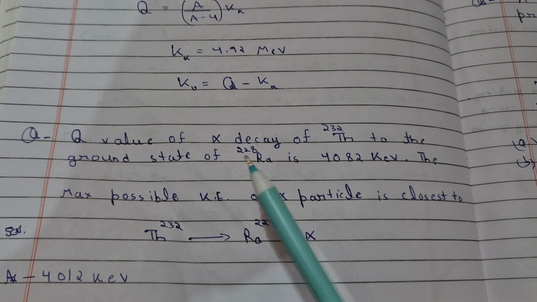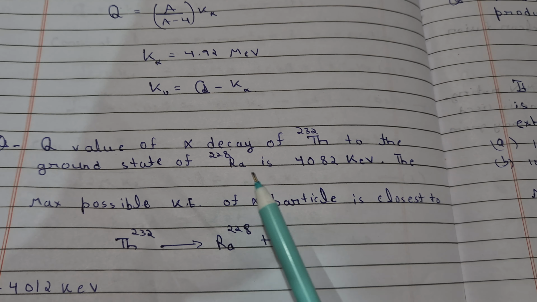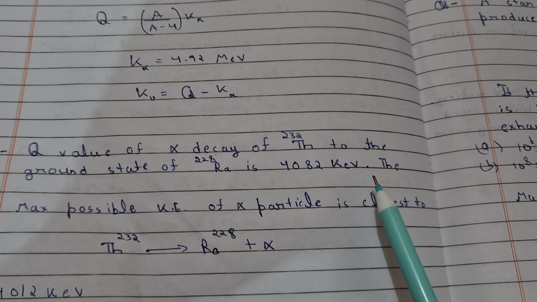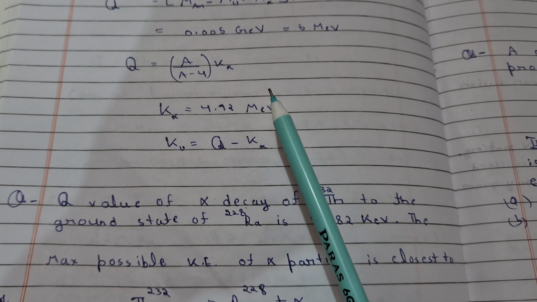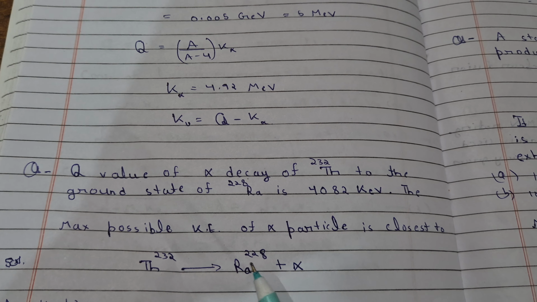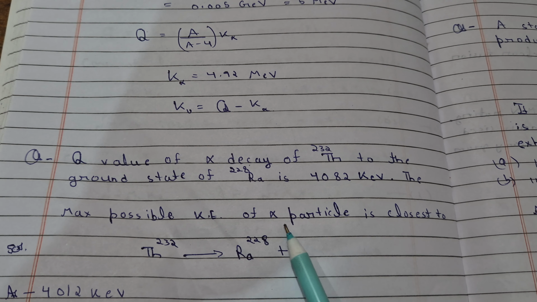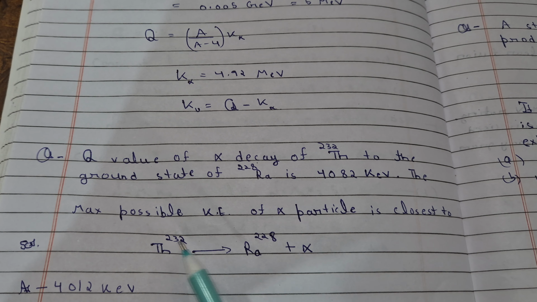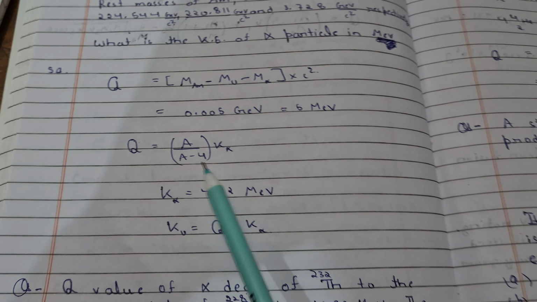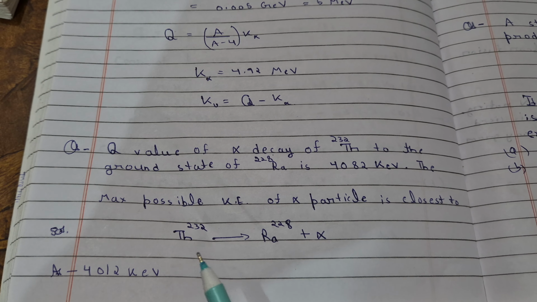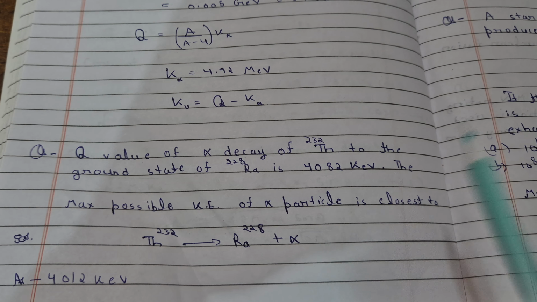Next question is: the Q value of the alpha decay of thorium 232 to the ground state of radium 228 is 4082 electron volt. The maximum possible kinetic energy of the alpha particle is closest to. So this is the same question as this. This is the reaction, thorium to radium, and an alpha particle is emitted. They ask what is the possible kinetic energy of alpha, so K alpha. You have A, that is 232, and A minus 4 will be 228, and this is your formula. Use this. The Q value is already given, so just equate it here and find the alpha particle kinetic energy.